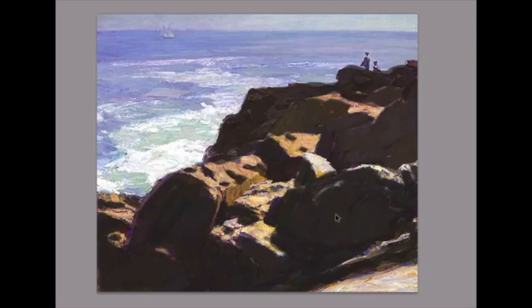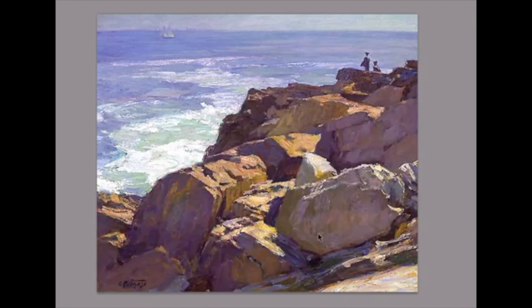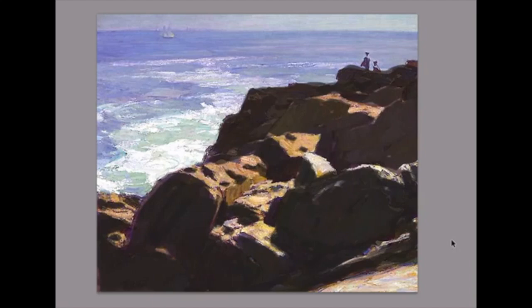But how he composes this, how big he makes these shapes, and how much contrast is there is what carries the painting, not the real nice brushwork of the reflected light bouncing in the shadows, the cool violets and the warm gray oranges. All that's what we like about painting, but it's that simplifying of the shapes, seeing it not as rocks, but as a dark pattern that helps set up the whole composition.